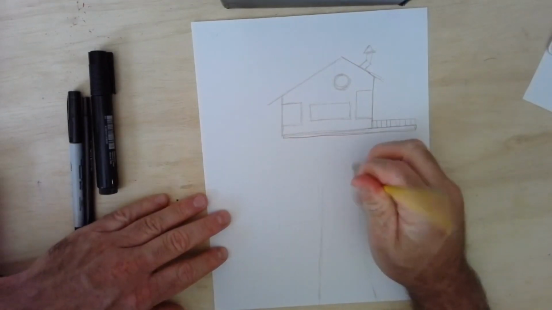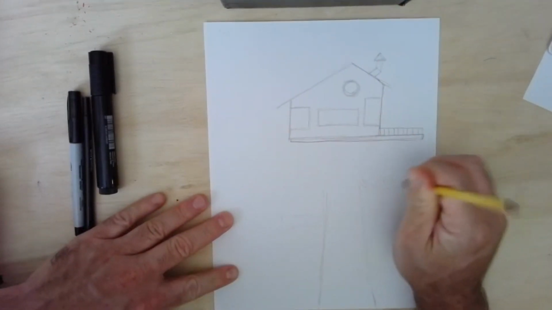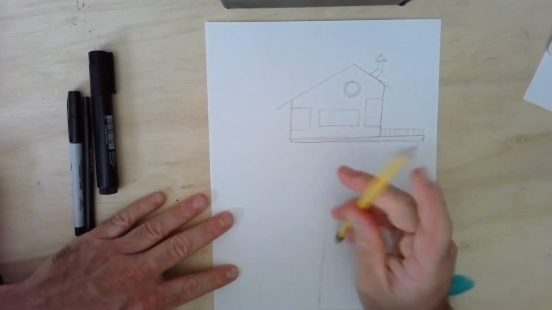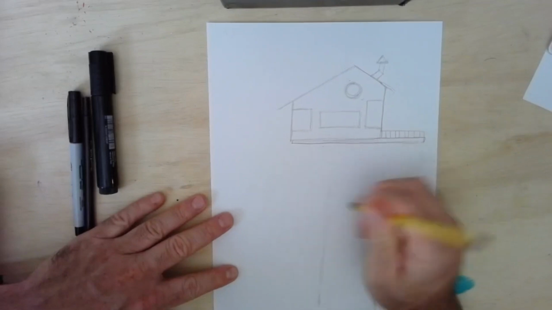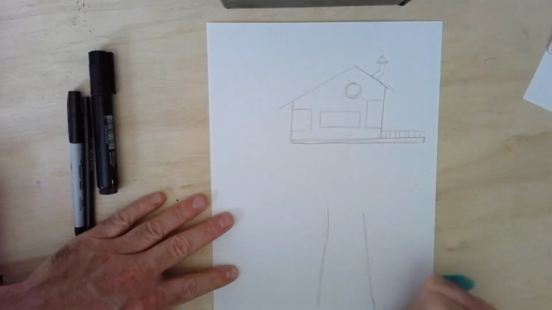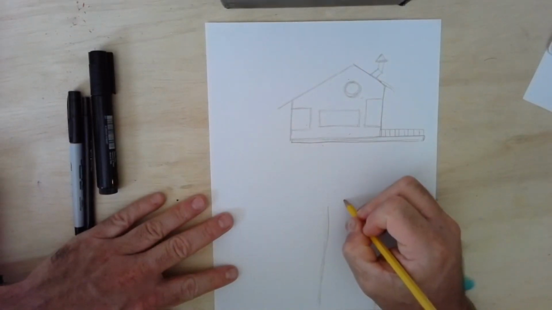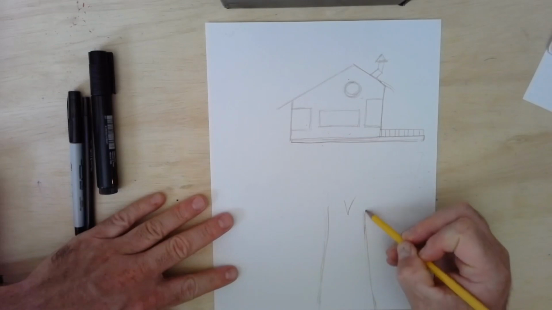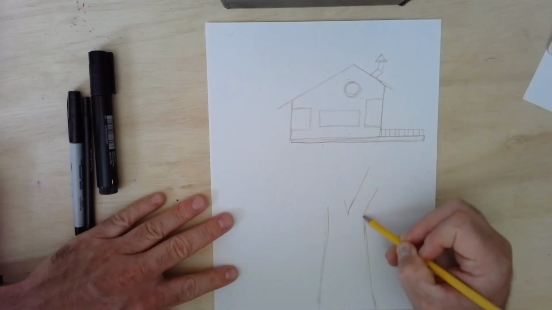Instead, I'll show you my method for making a tree look a little more natural. What I like to do is I draw the two sides of my tree, and then I draw a letter V. See the letter V there? And then I draw the two sides of that.